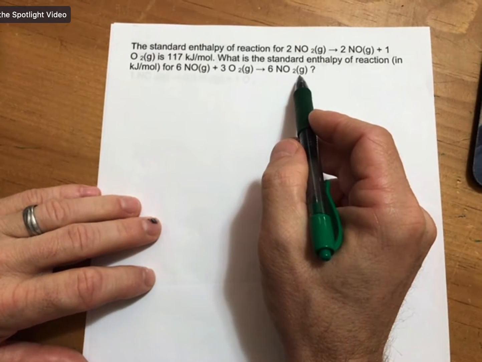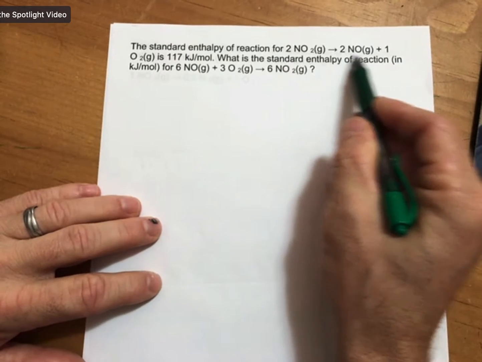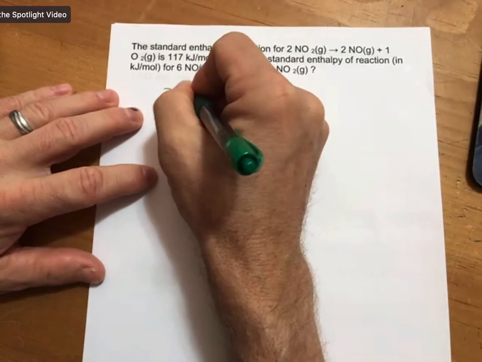And what we'll have to do is relate our new reaction to the one that we had before. Let me just write them out here because they're a little hard to see up there.